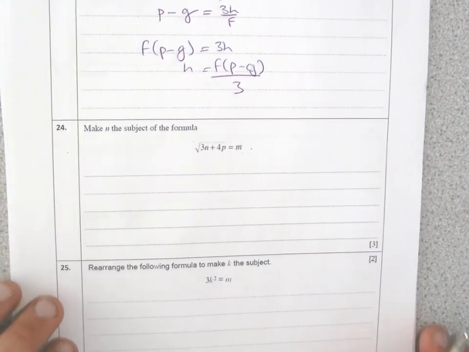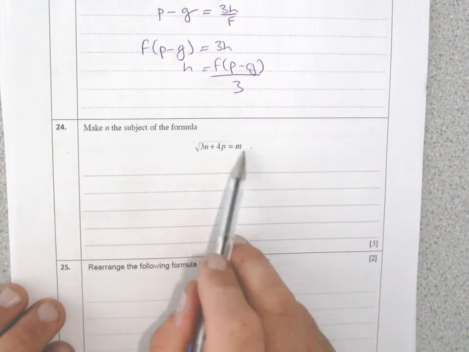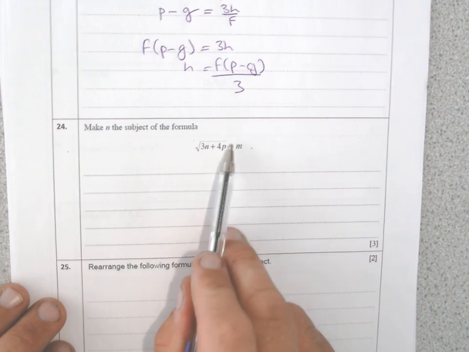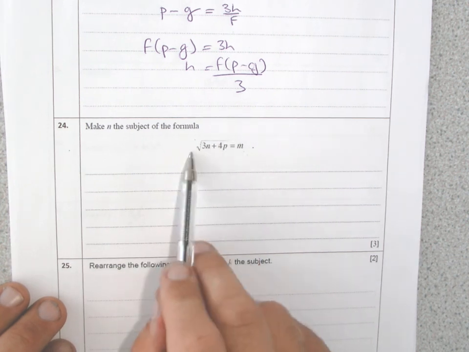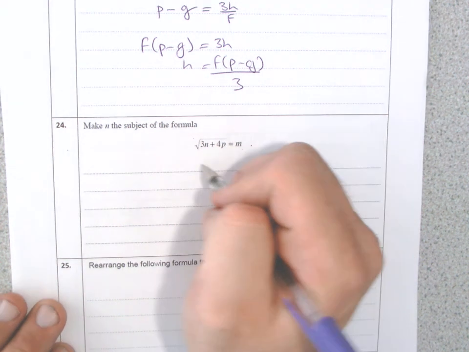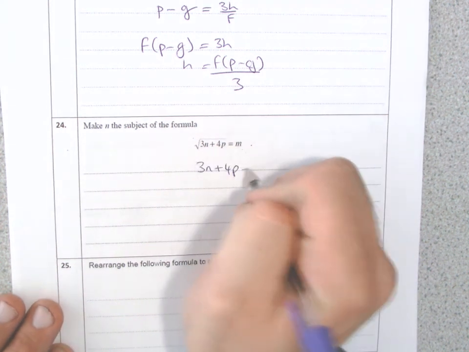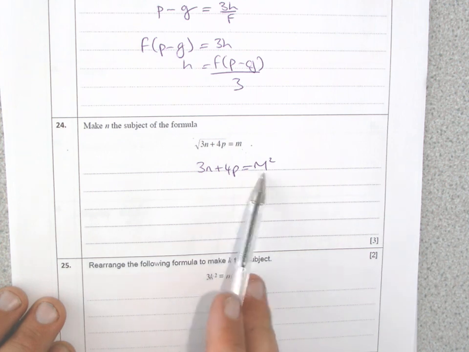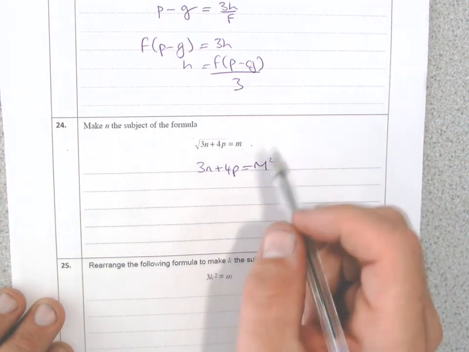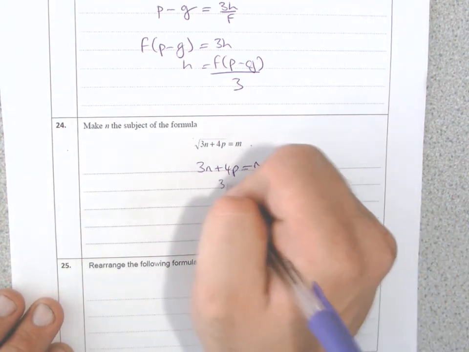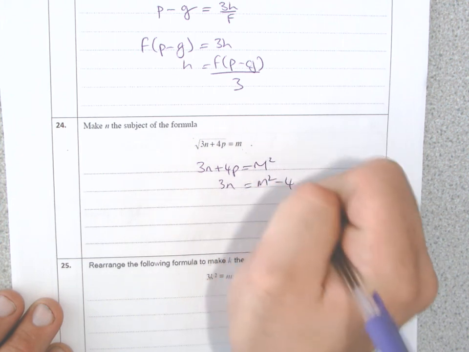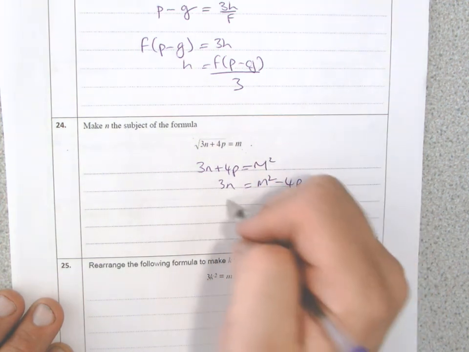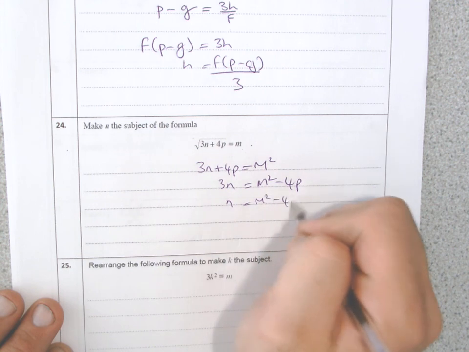Number 24, the square root equals m. Now we're square rooting the whole side. So because it's square rooting the whole side, you can take that over to the other side and do the opposite. Of course, the opposite of square rooting is squaring. So you square that side. We want n equals, so again, straightforward: take the 4p over and take away, and then n will equal m squared minus 4p, over 3.